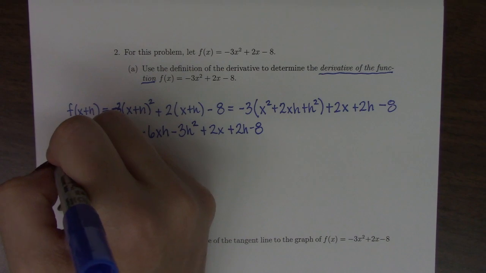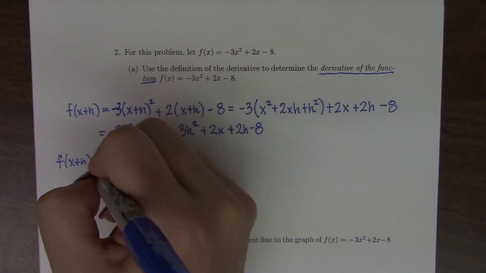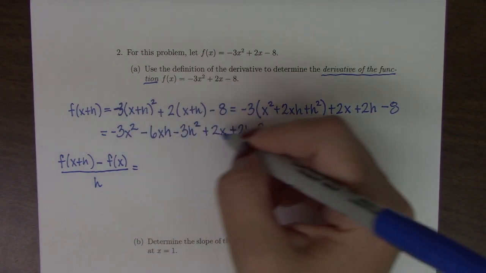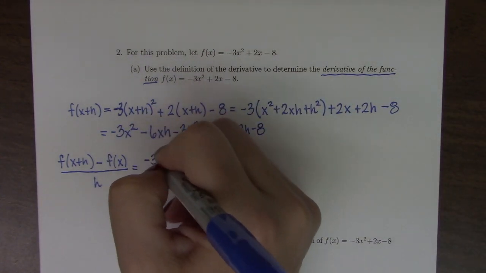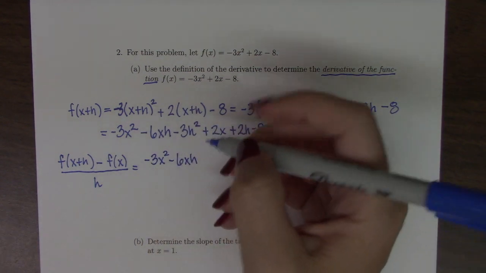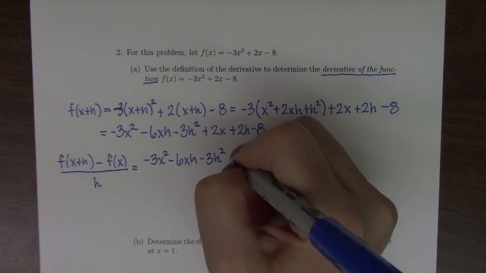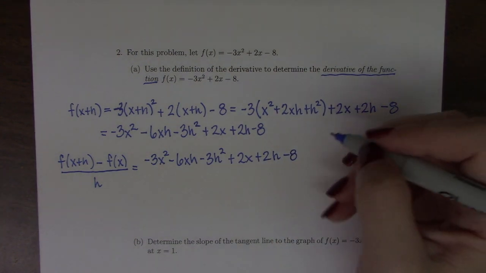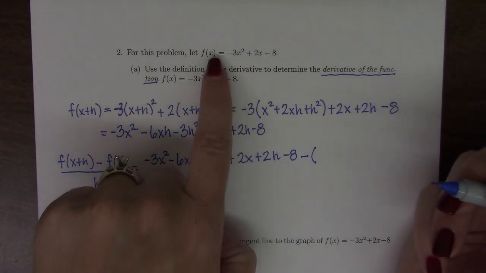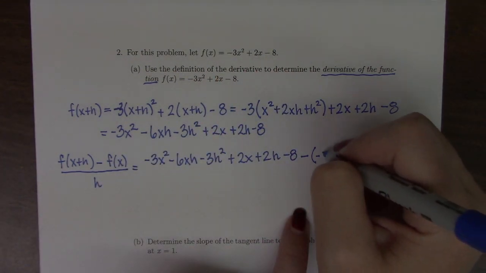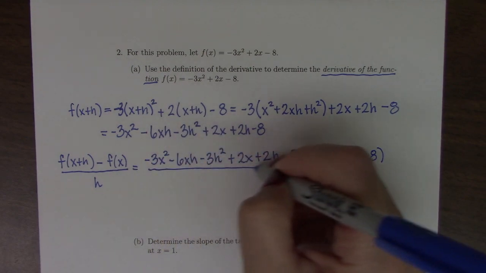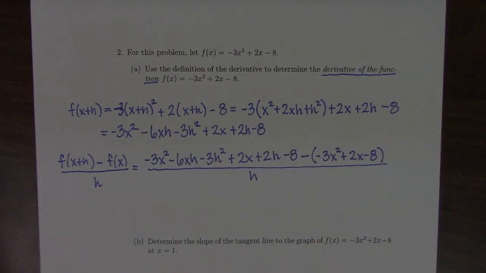So now I'm ready to set up my difference quotient. My difference quotient is f of x plus h minus f of x all over h. So here is everything that was f of x plus h: negative 3x squared minus 6xh minus 3h squared plus 2x plus 2h minus 8. Now I need to subtract the original function, but I need to put this expression in parentheses because I'm subtracting the whole thing. So I have negative 3x squared plus 2x minus 8, all over h.